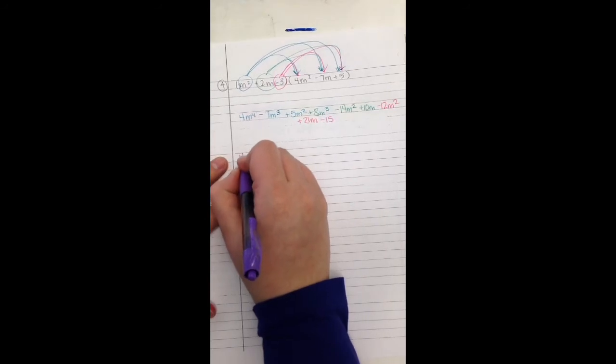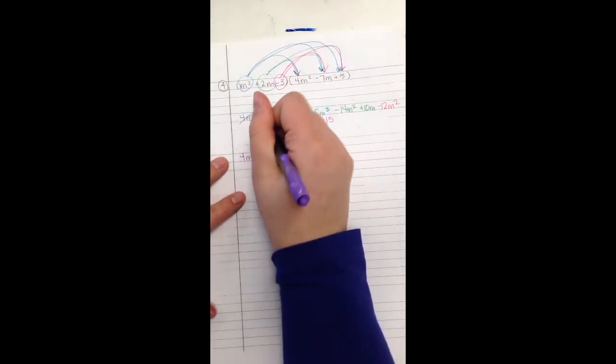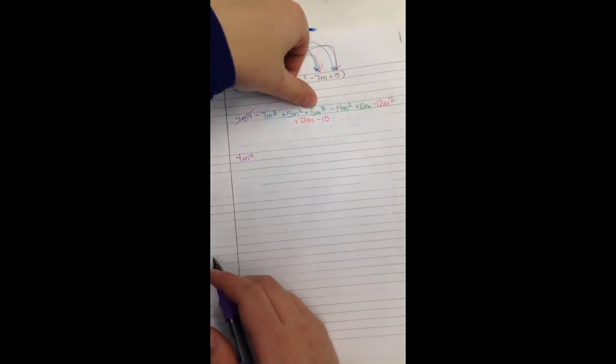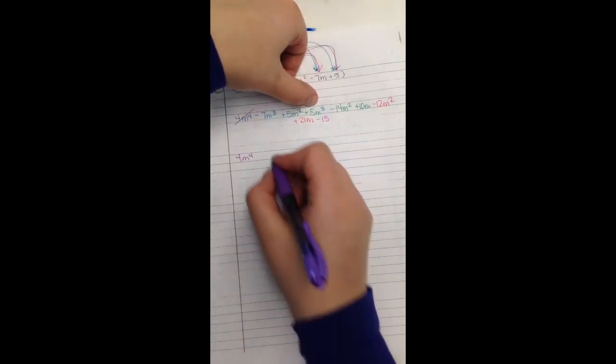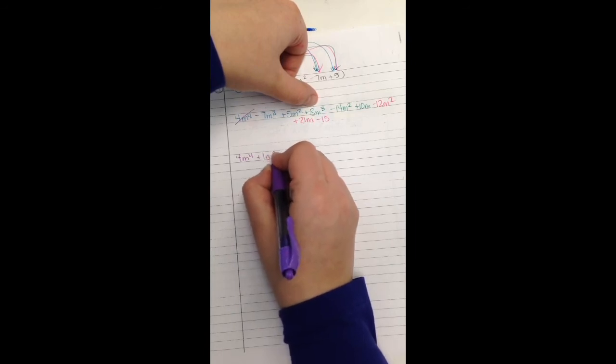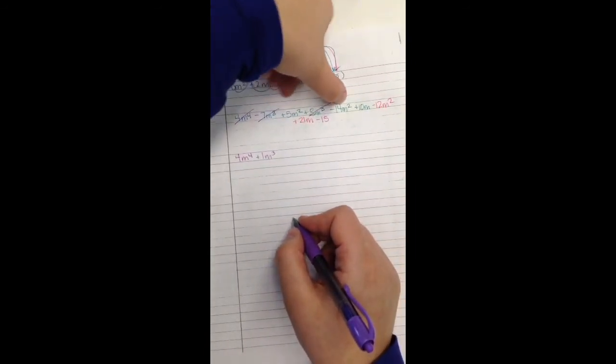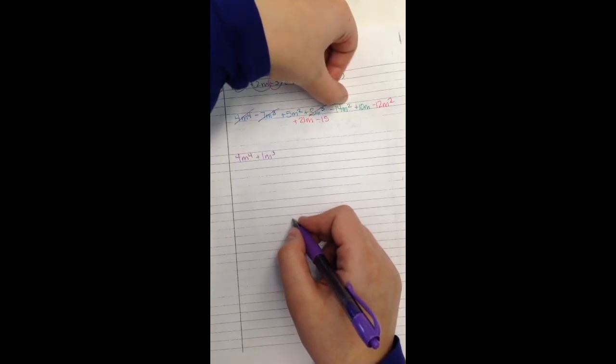I get 4m to the 4th. And I'm going to cross these off so that I remember which ones I've dealt with. Minus 7m cubed plus 8m cubed gives me plus 1m cubed. Plus 5m squared minus 14m squared gives me minus 9m squared.